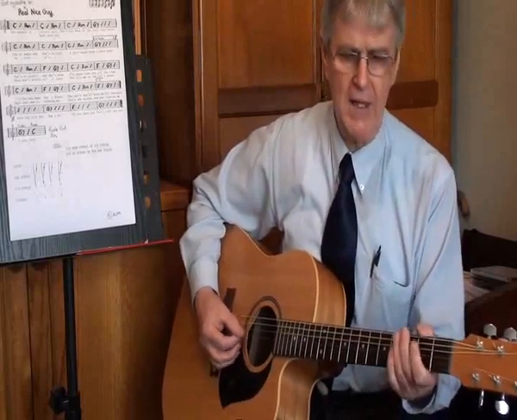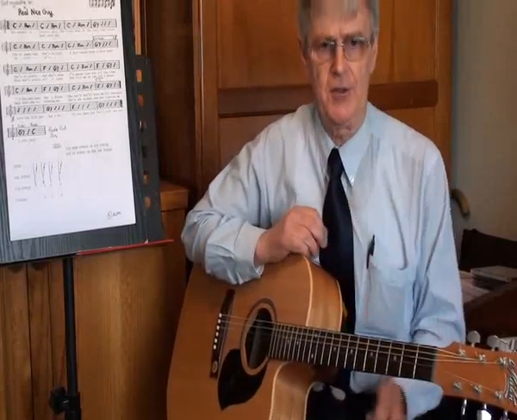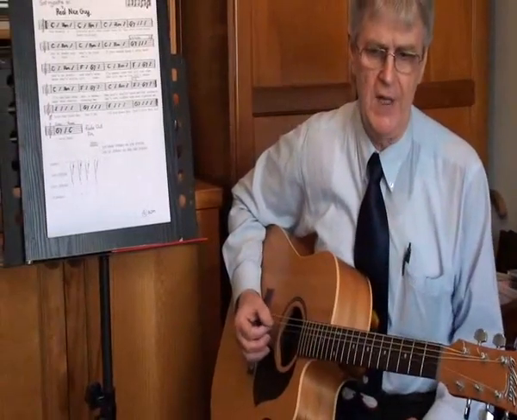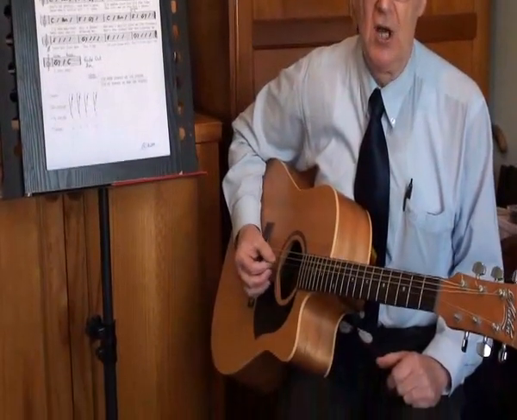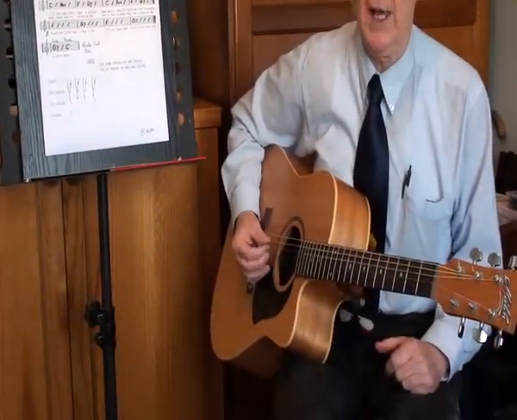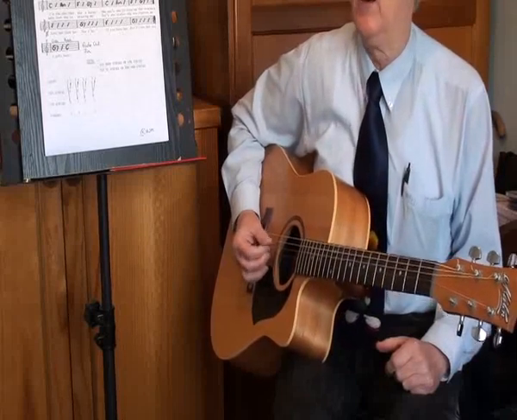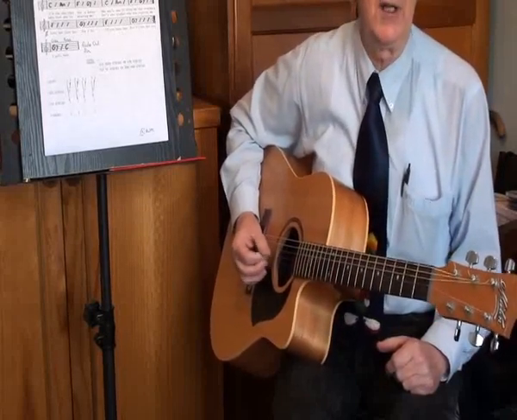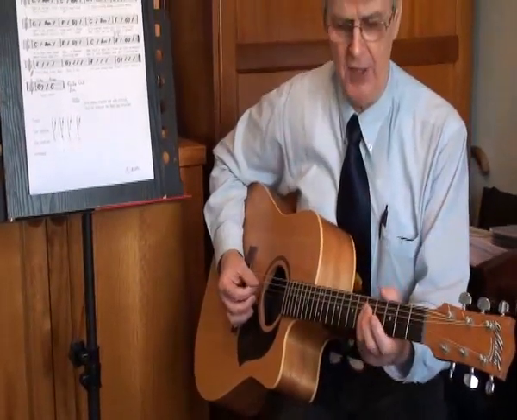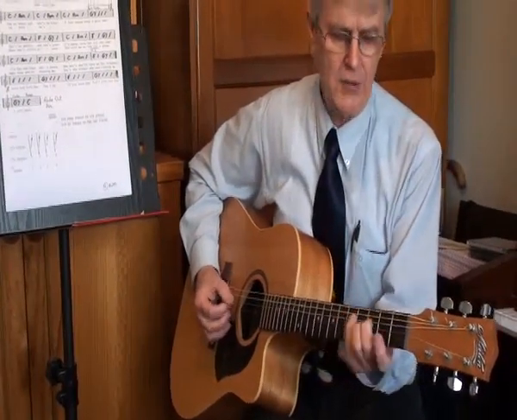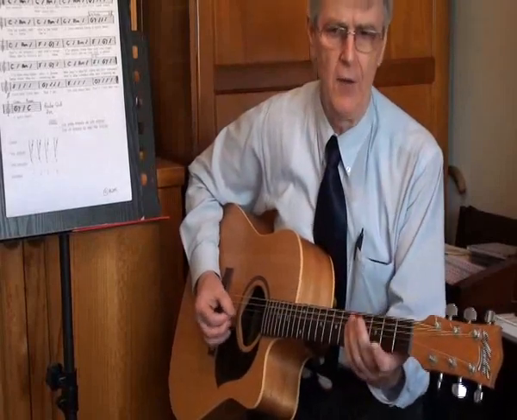Now when you can do that, then you practice the down up stroke. So you get your plectrum and you place your plectrum on the 4th string, you go down and you come up on the 3rd string. So it's 1, 2, 3, 4, 1, 2, 3, 4. Then you put the two together and you end up with this. 1, 2, 3, 4.